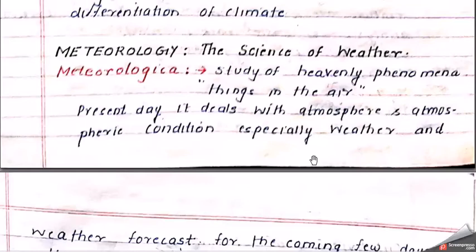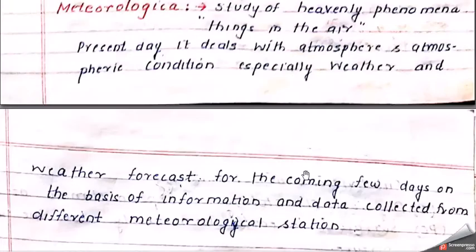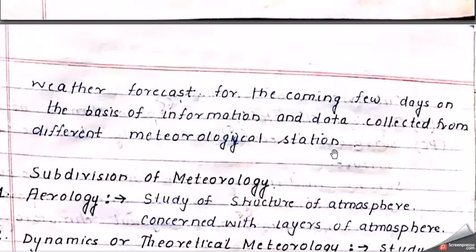It is derived from a word, meteorologia, the study of heavenly phenomena, things in the air. But at present it deals with the atmosphere and atmospheric conditions. So what is the atmosphere? What are atmospheric conditions? Atmospheric parameters, especially weather and weather forecast. Nowadays we usually use meteorological data for weather forecasting, in order to predict whether a cyclone will be there, whether rain will be there or not, on the basis of data collected from different meteorological stations.